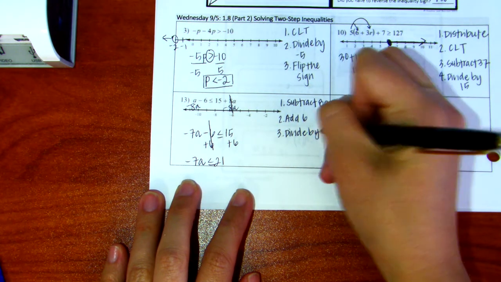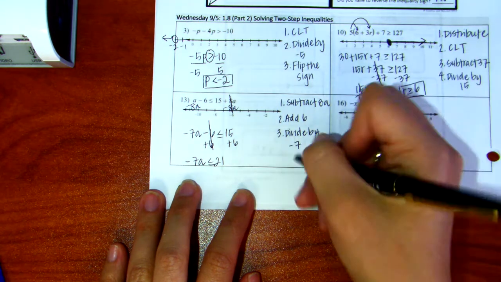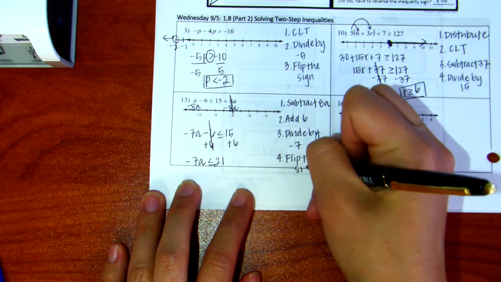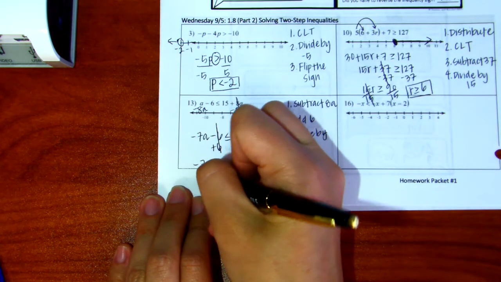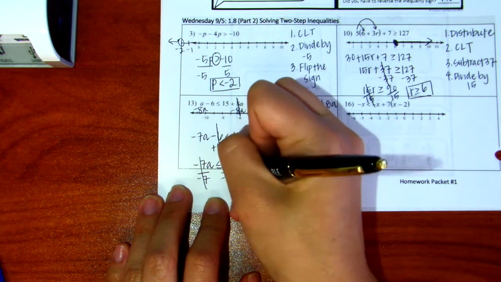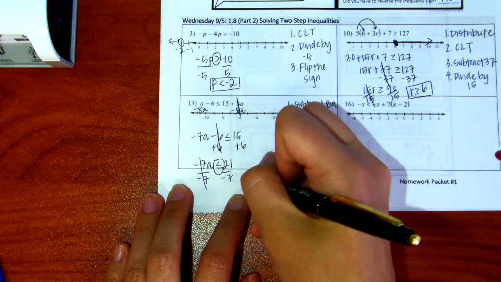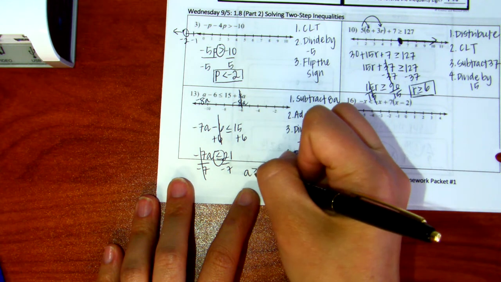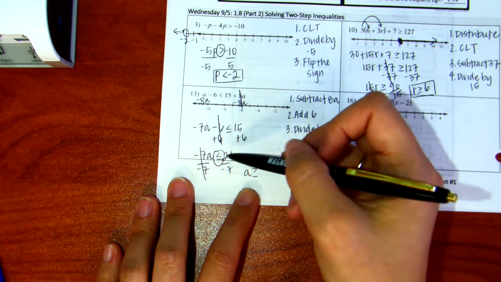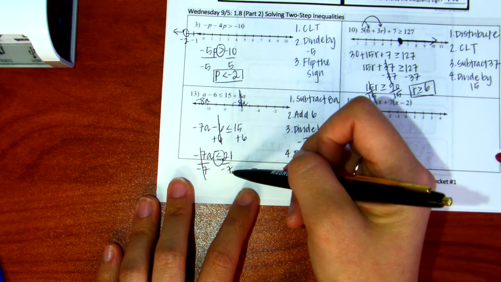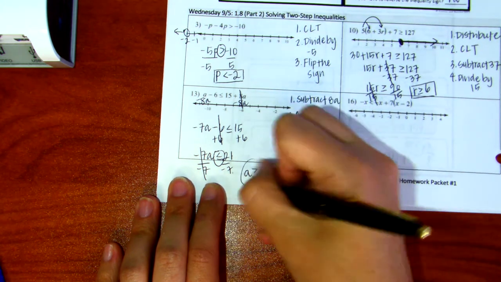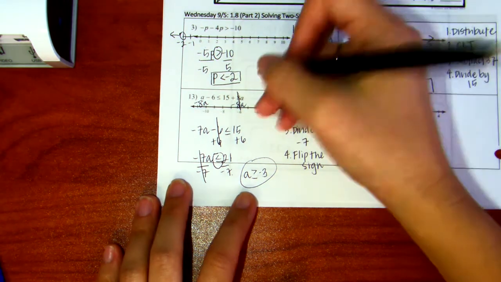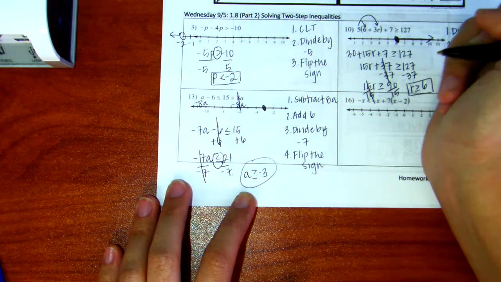So what's our next step? We have to divide both sides by negative 7. When we divide by a negative or multiply by a negative, what do we have to make sure that we do? Flip the sign. I like to circle it so that way I know that I have to flip it. So then Misael, finish it for me. A is greater than or equal to positive 21 divided by negative 7. Open or closed dot at negative 3? Closed. Arrow points to the left or right?